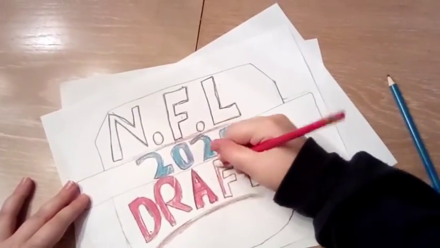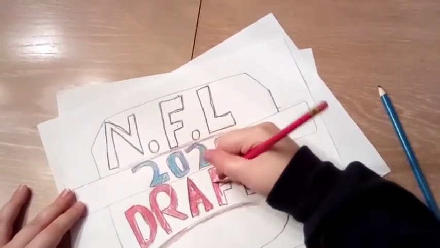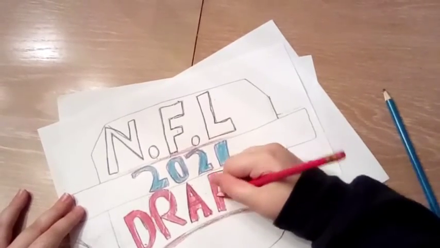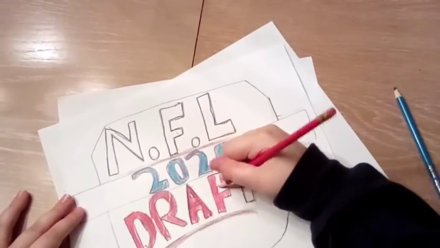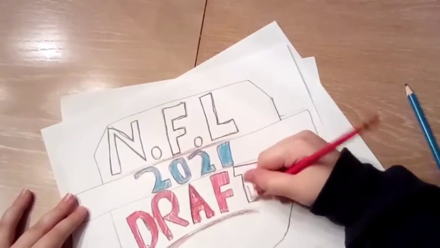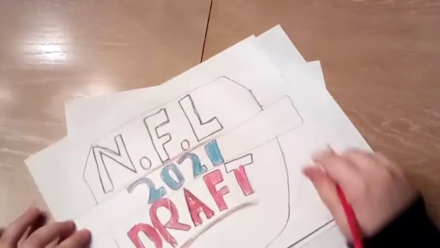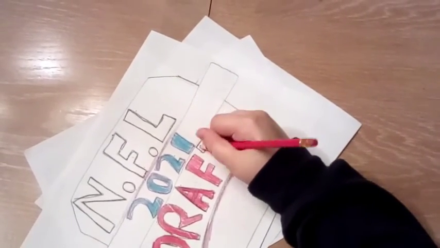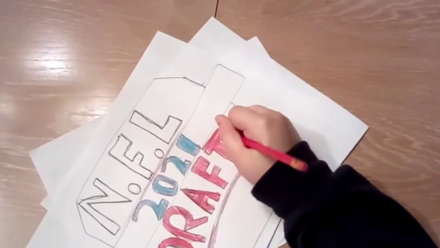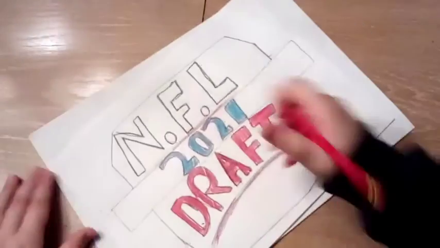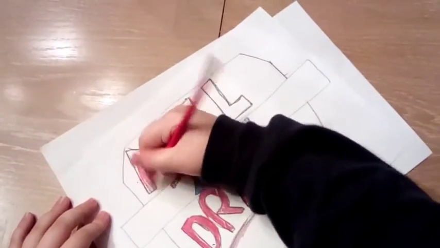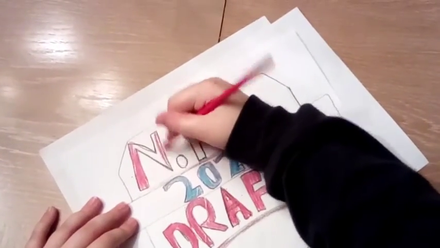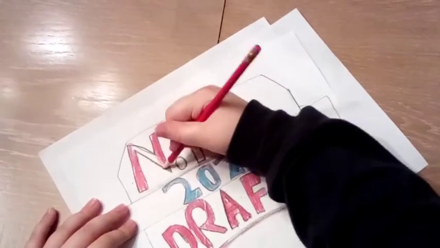This in, and these are perfect for when they're done. If during the draft you want to put them on your wall as something festive. Put this, and then this here, and this will finish off your draft. And you just go around and you kind of do this for the NFL too. I'm just gonna come up here. And you just have to do this all the way around.